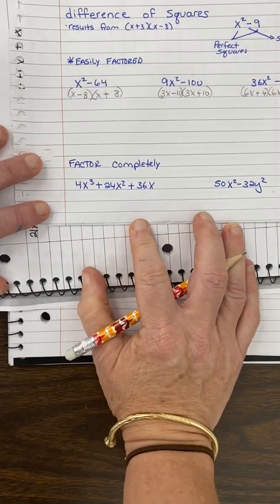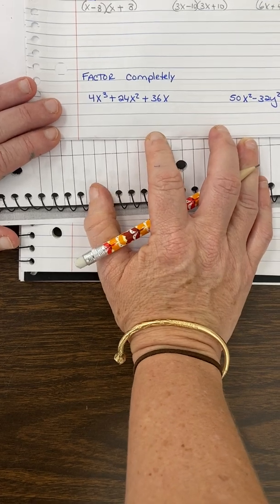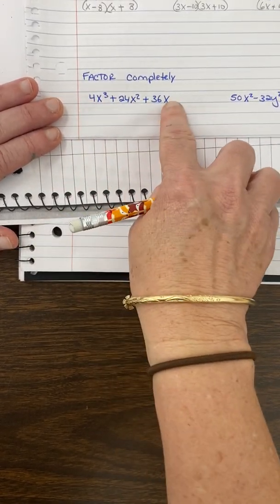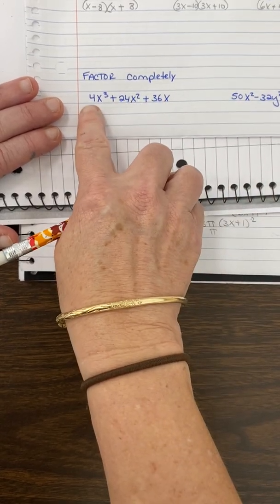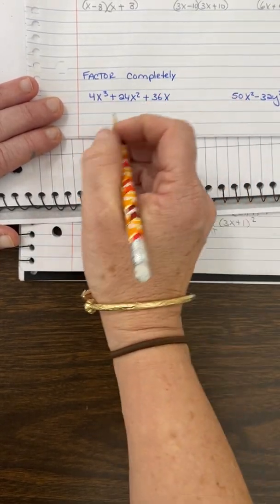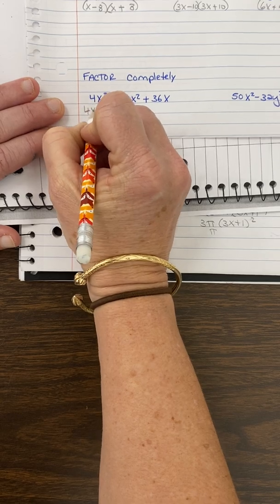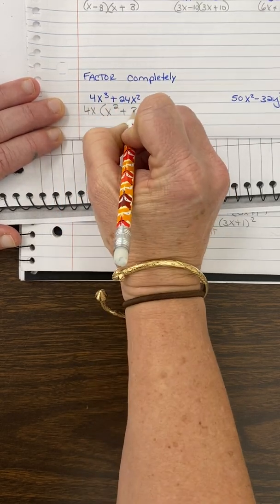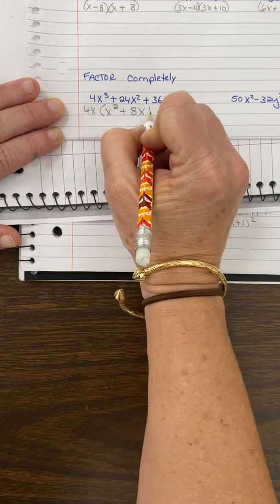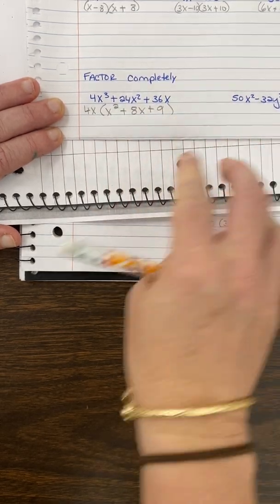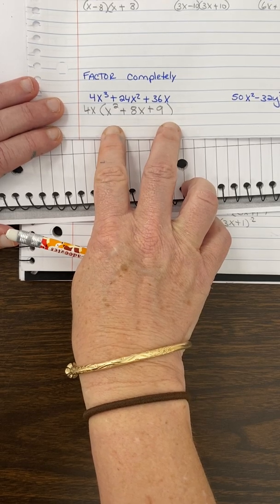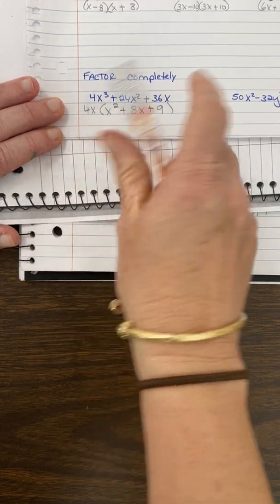Now these are a little trickier problems, and they say factor completely. When you look here, the first thing you're going to notice is there's a GCF. Not only is there a 4 as a GCF, there's an x. So I'm going to factor out 4x. Mainly because of this section, I'm going to see, did I do this wrong? Oops, I did this wrong.